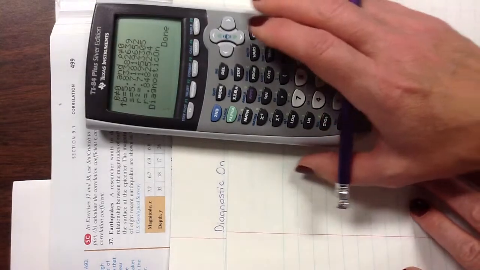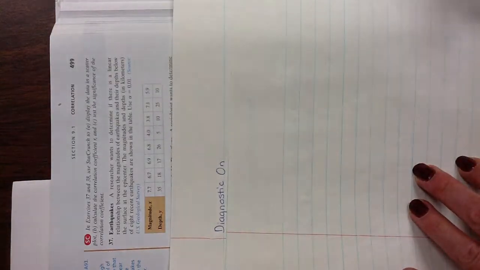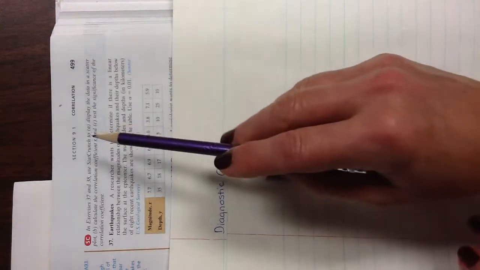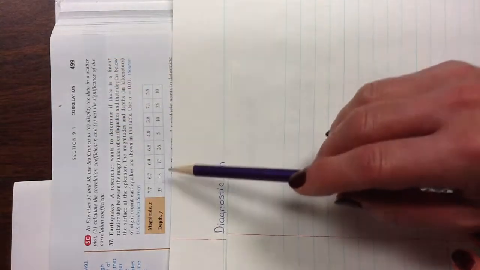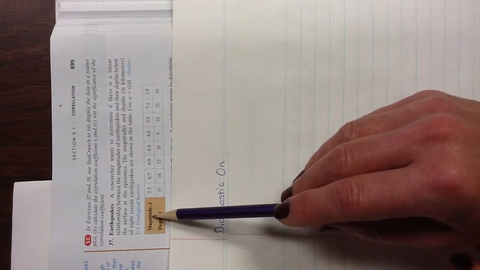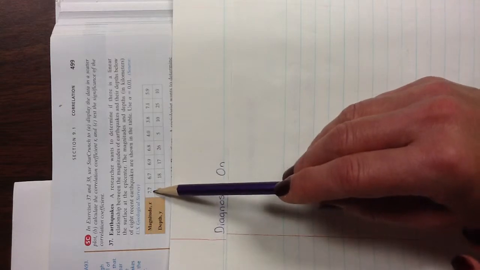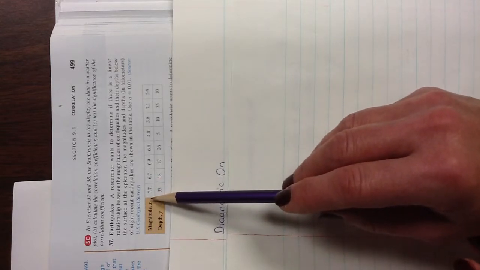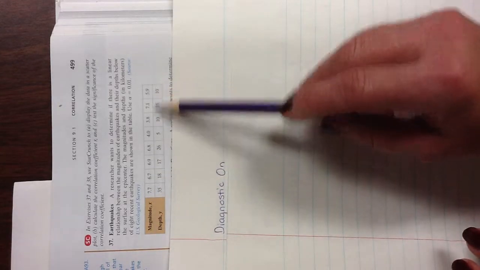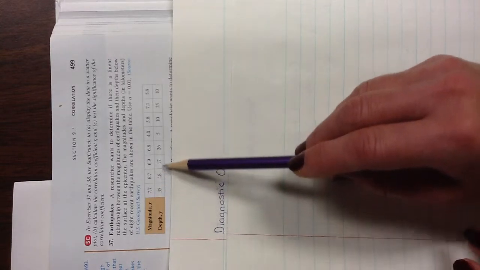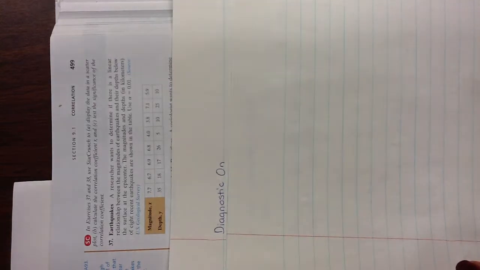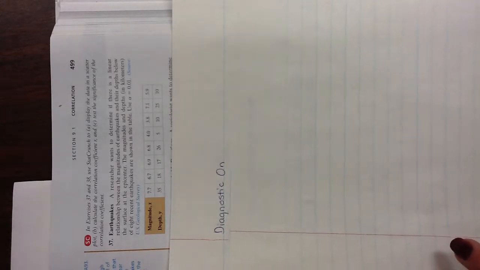Alrighty, so the example I'm going to be going through is on page 499 of the text, and what we're going to be doing first is entering into list 1 your X values and into list 2 your Y values. So that has to be done before you can do anything else.